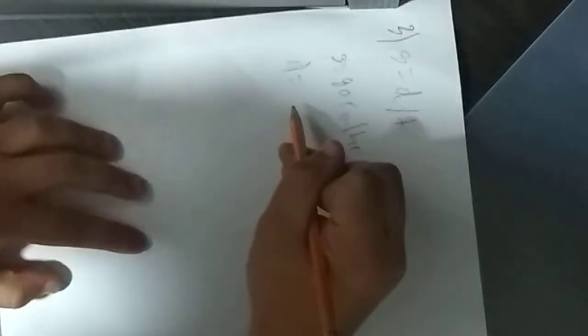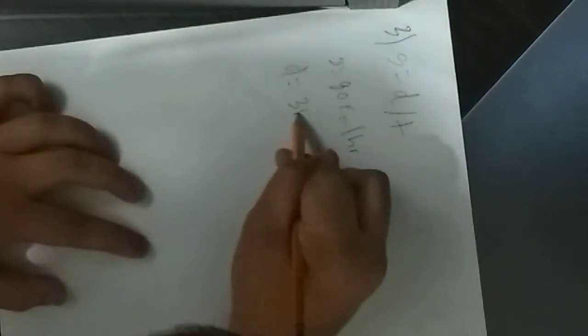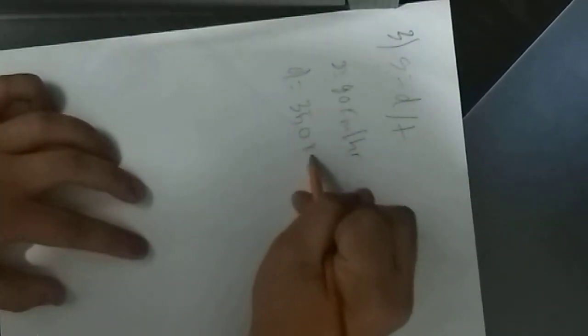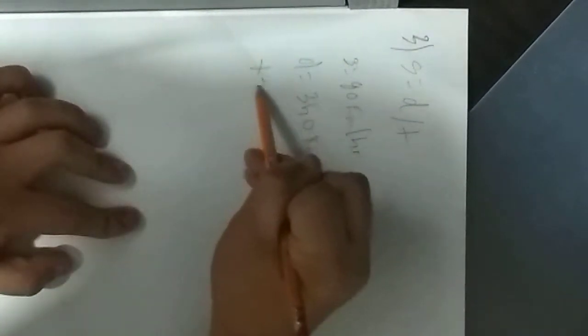Our distance is 350 kilometers. They want to find the time. They don't know the time, and they need to find it to know how long their trip will take in hours. We actually don't change the equation.